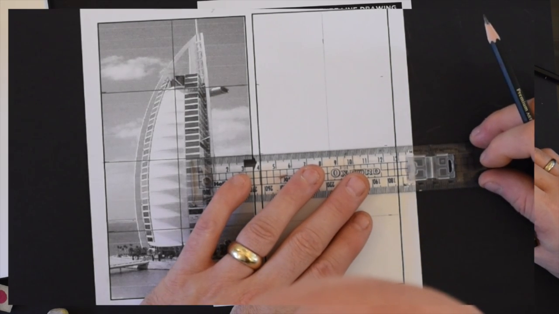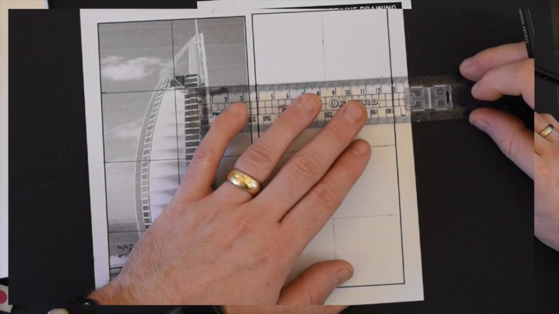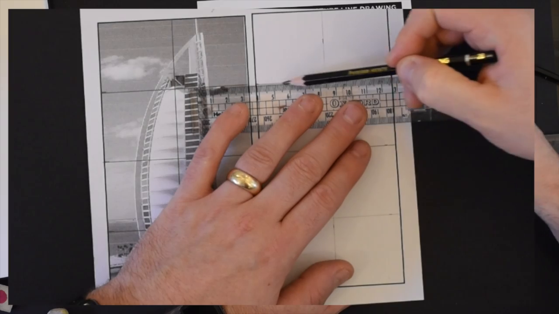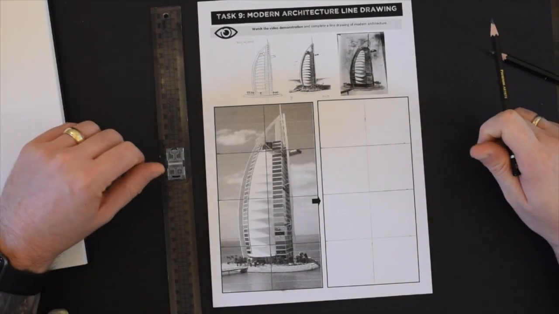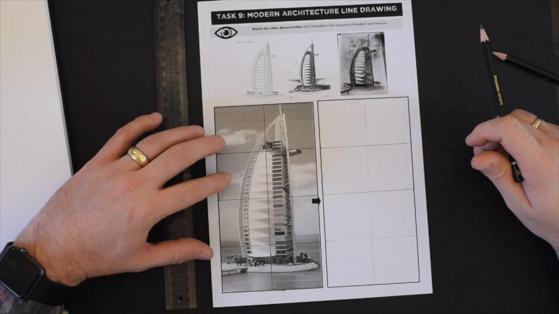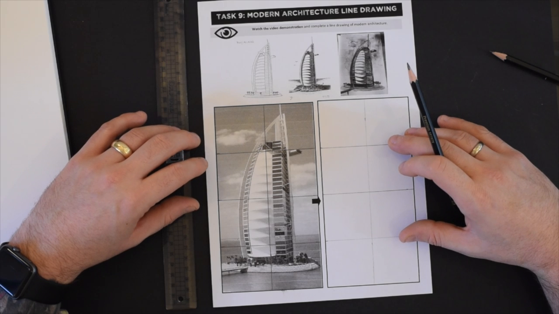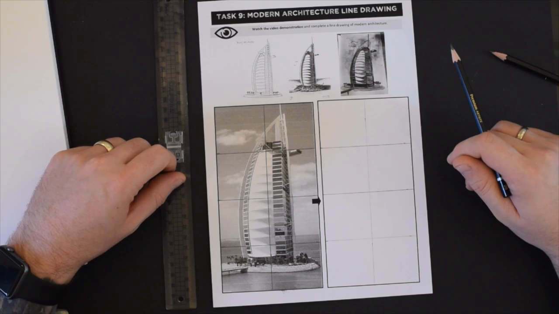I'm pressing on a little bit harder than I would like you to, just so that you can see it on the video. So make sure that your guidelines are very, very light. Okay, we've now got our grid if you're working in your remote learning booklet. You have now gridded up your source picture and your area for working on. Pause the video there and catch up.